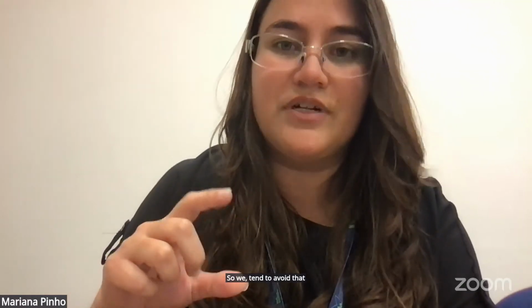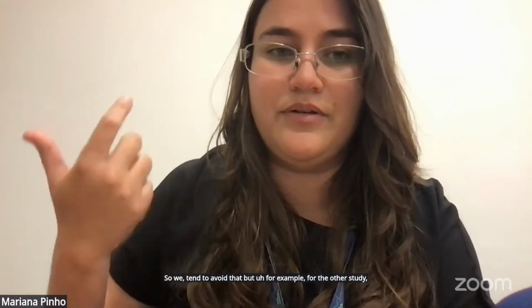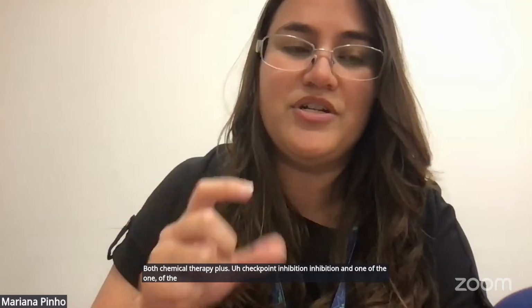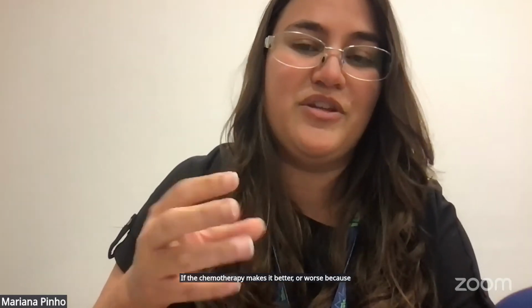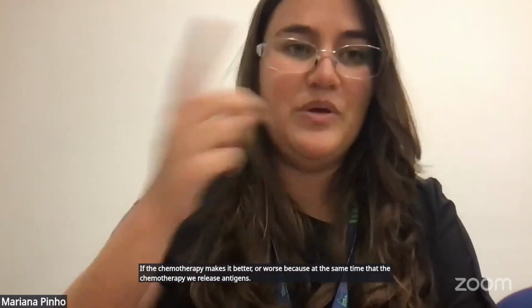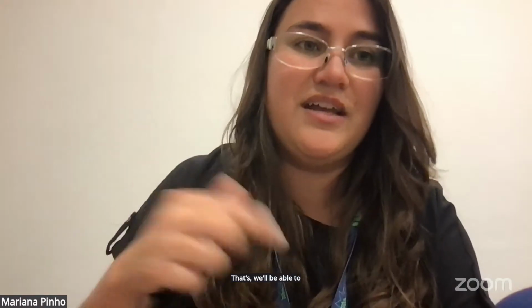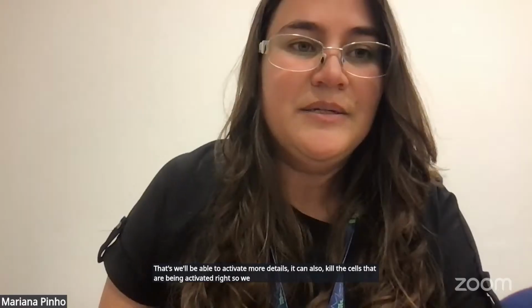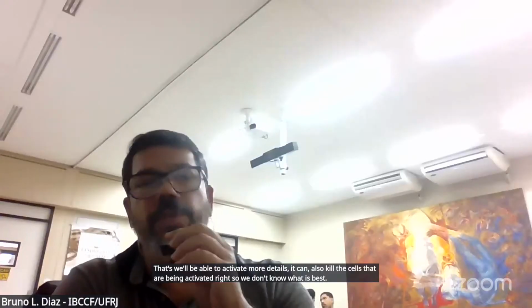But for example, for the other study that I mentioned that we are doing now with the triple negative patients, they have both chemotherapy plus checkpoint inhibition. One of the questions of the project is actually to see if the chemotherapy makes it better or worse, because at the same time that the chemotherapy will release antigens that will be able to activate more T cells, it can also kill the cells that are being activated, right? So we don't know what is best. Right. Thank you very much.